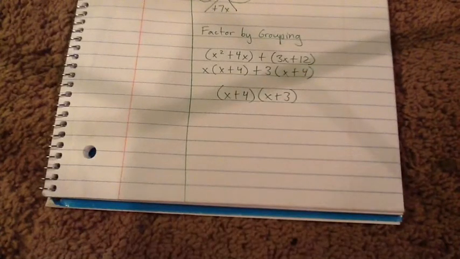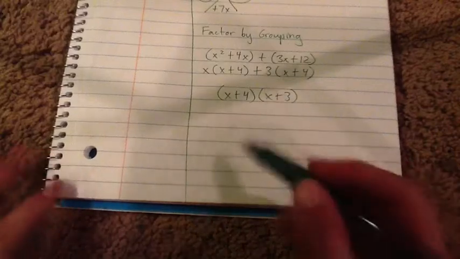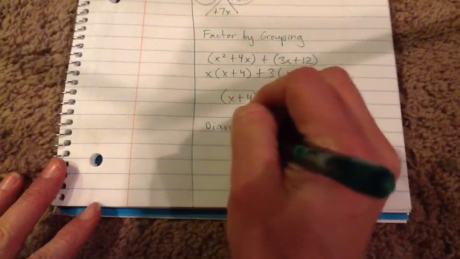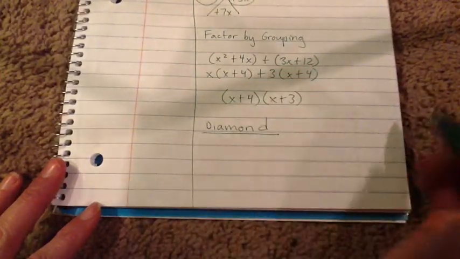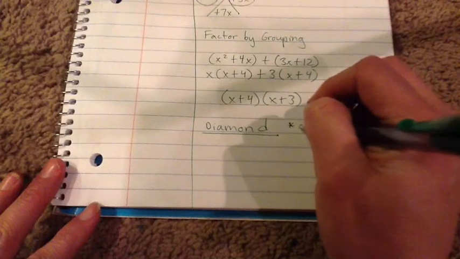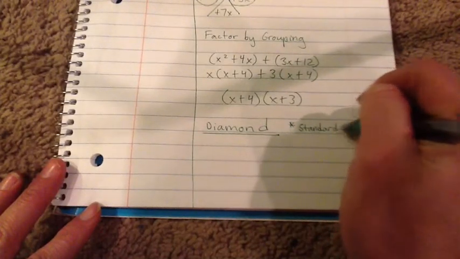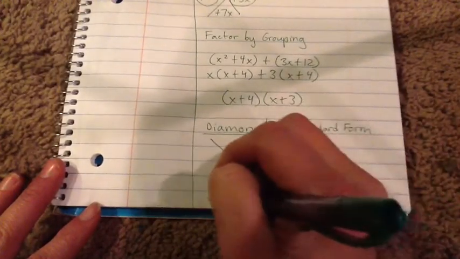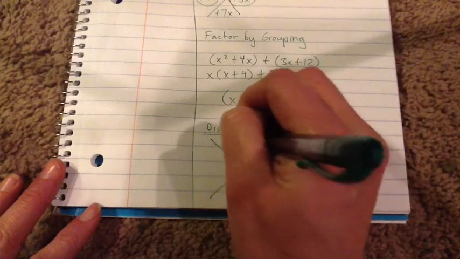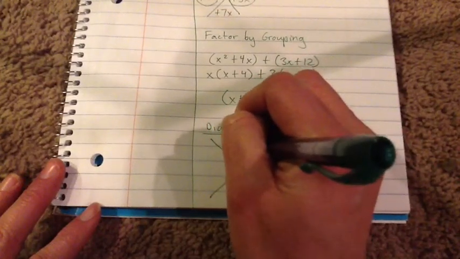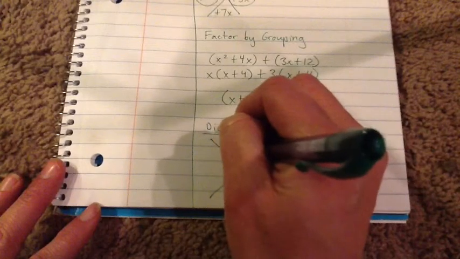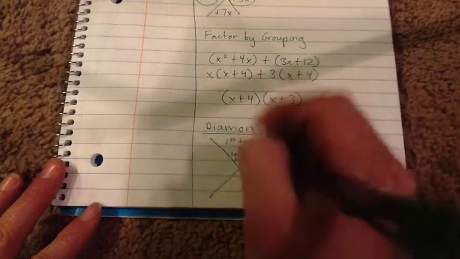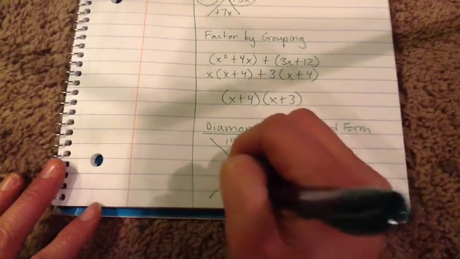Your paper probably has a little more room than mine, so we're going to go ahead and just write those rules right here so that you have your rules. With your diamond, you always want to make sure that the expression is in standard form. If it's not in standard form, your diamond's not going to work correctly. And when you look at that, this is going to be your first term times the last term, or the third term. Okay, so put multiplied by or whatever if you need to. This is just your middle term.